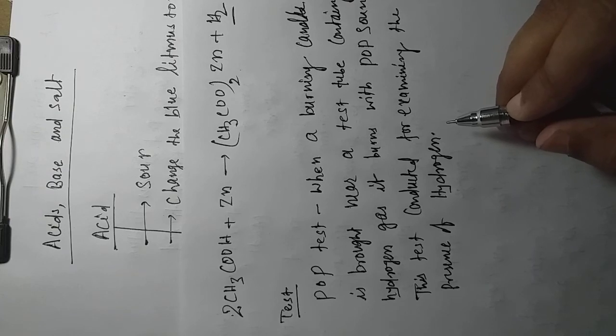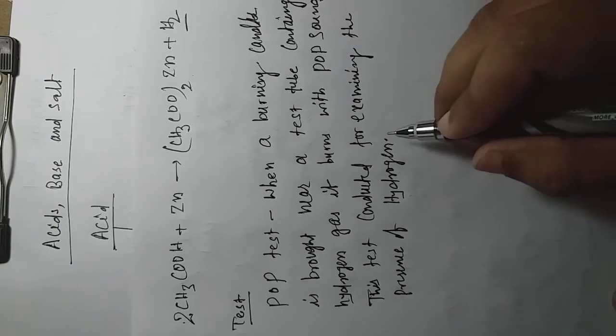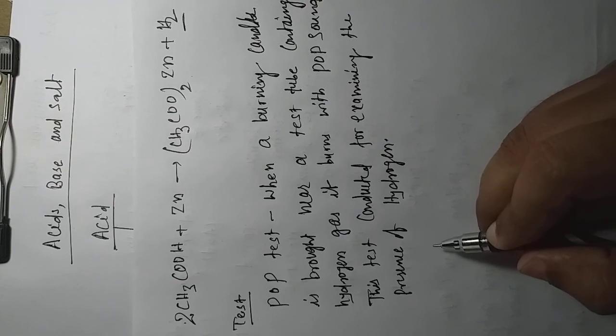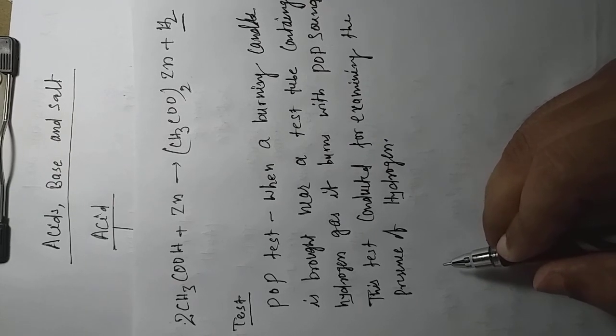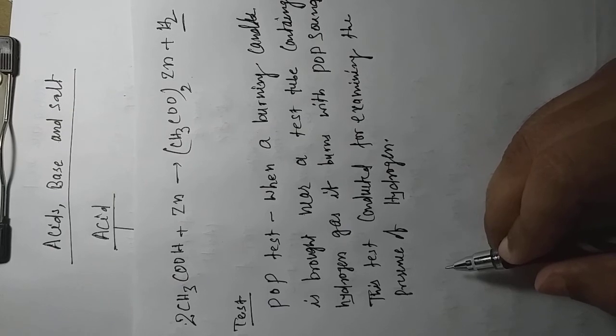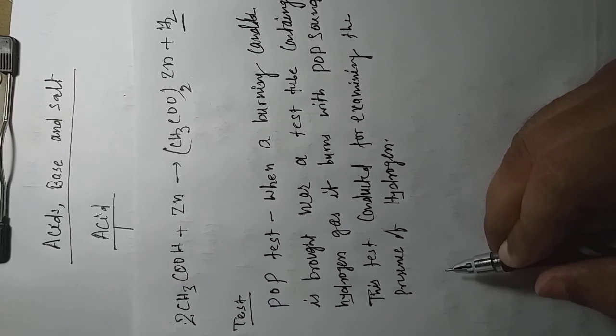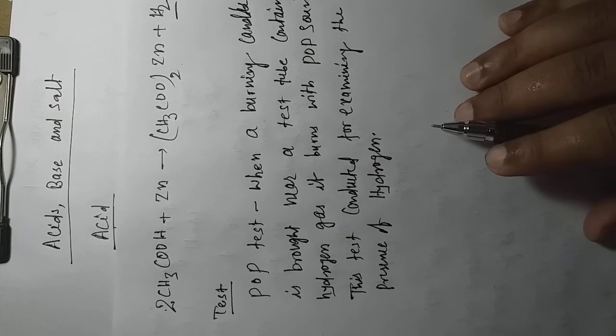And next is basic substances. In the next class we will discuss when a base reacts with metal, it again forms salt and hydrogen. So we will discuss it in the next class.